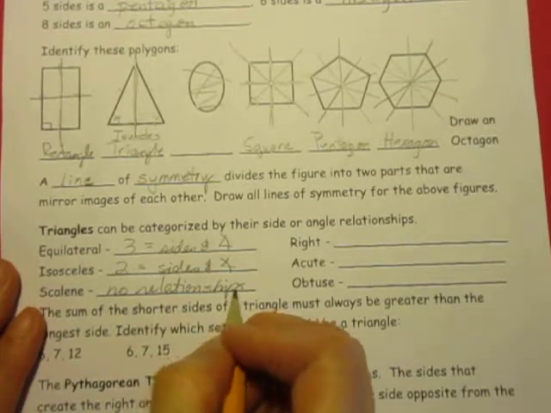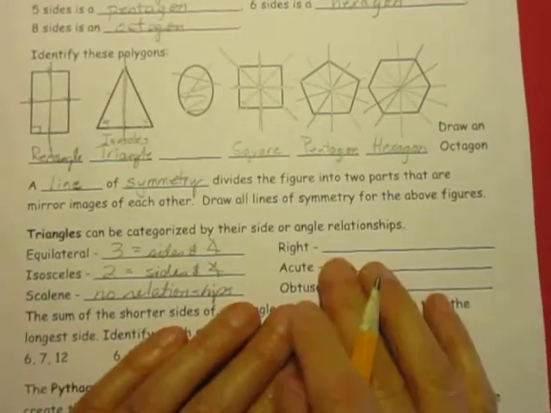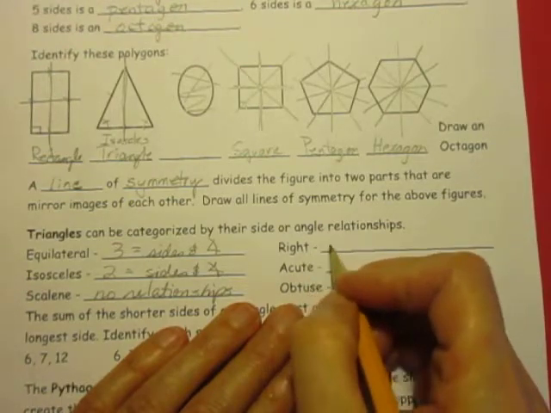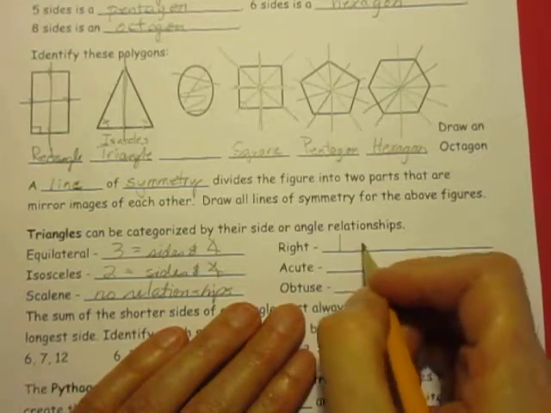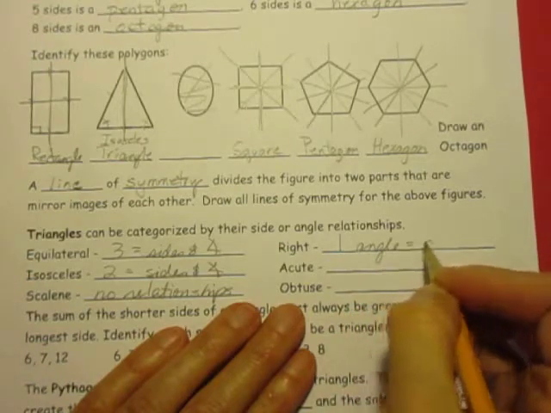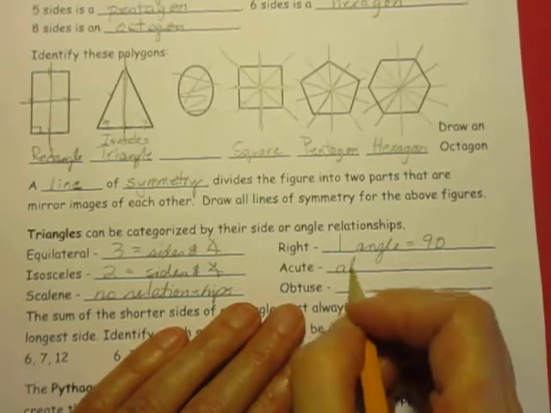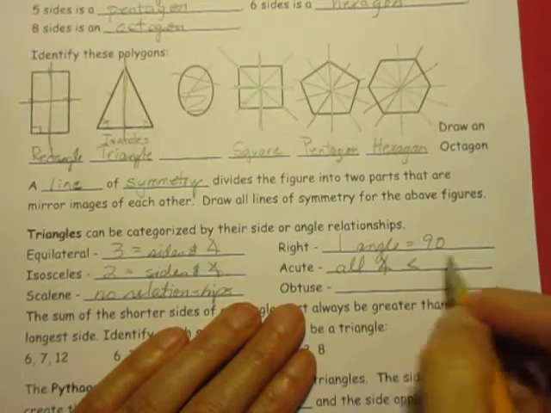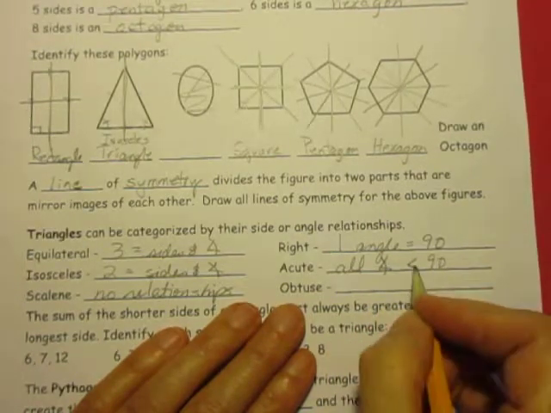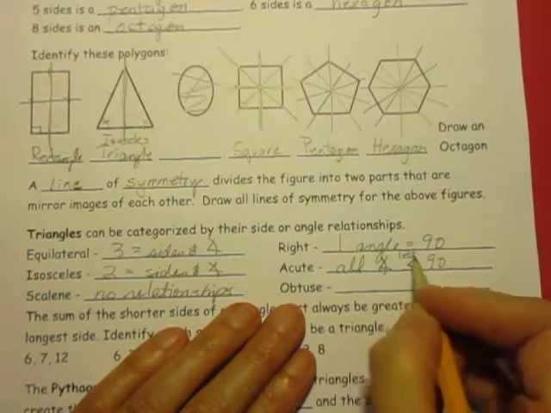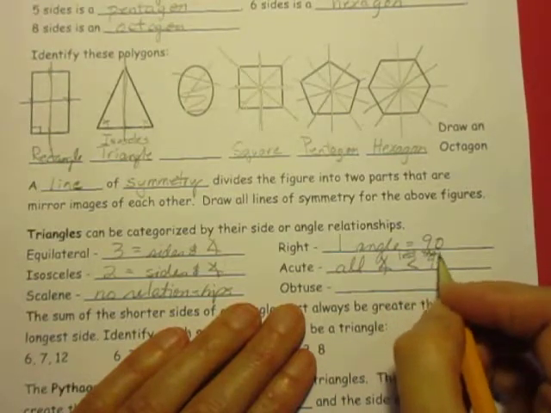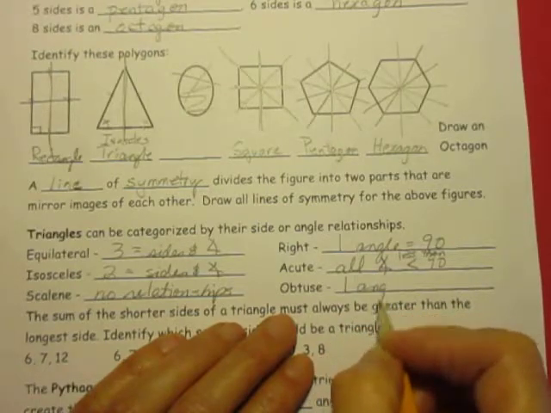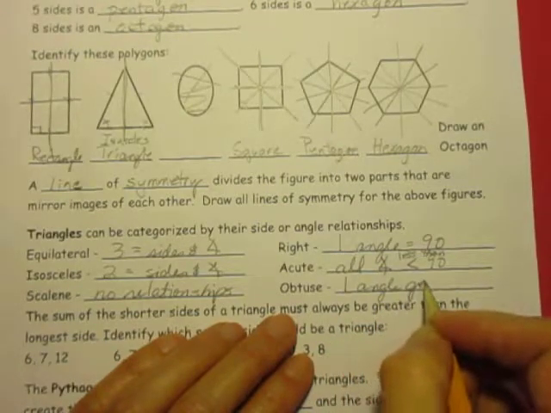Okay, so if we were looking at triangles and evaluating according to angles, a right triangle has one angle equal to 90 degrees. Acute, all angles, I'm going to abbreviate angles again, are less than 90 degrees. So this is my less than sign. I guess I should be clear about that. Less than 90 degrees. And obtuse is one angle is greater than 90 degrees.